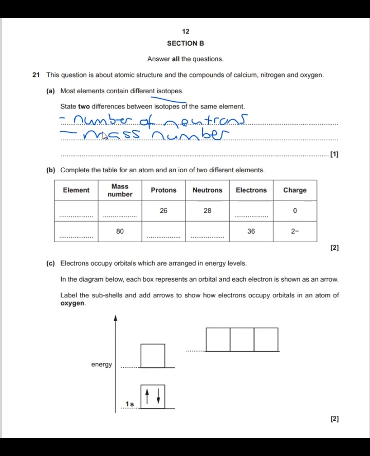Next thing we're going to look at is we've got a table for an atom and an ion. So looking at the charge, this is going to be our atom because atoms have no charge because they have the same number of protons as electrons. And this bottom line is going to be our ion because it's got a charge of 2-. And then we just got to fill in the blanks.